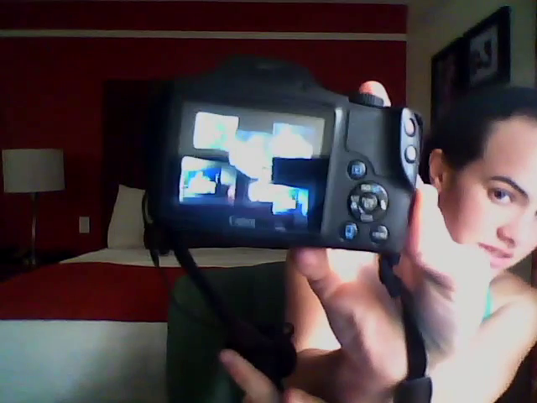The next setting is called Creative Shot. I like this setting because you can take one picture and it'll take multiple pictures at that same time, and they'll have different effects on them, as you can see there. It's a lot of fun to see the different effects that it has on the pictures that it takes.